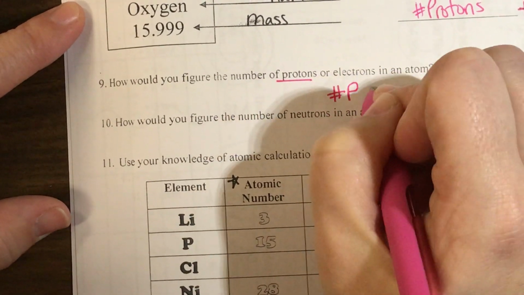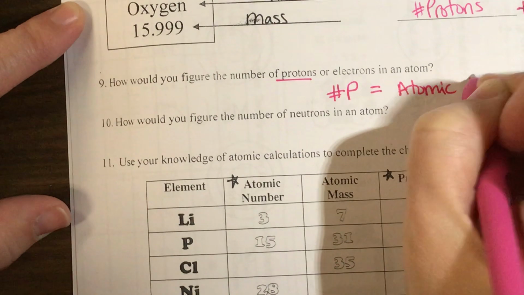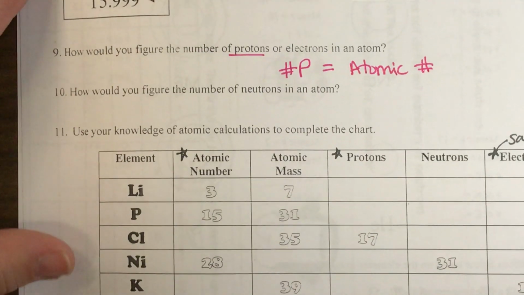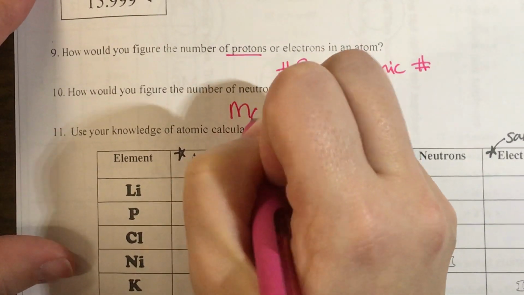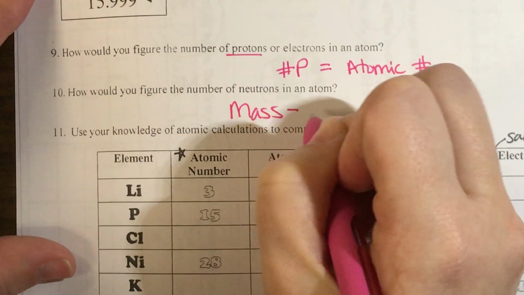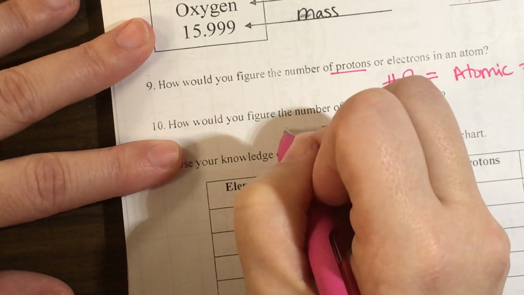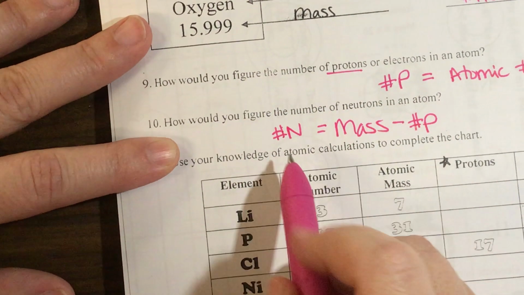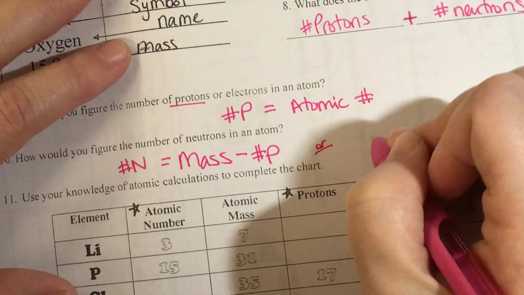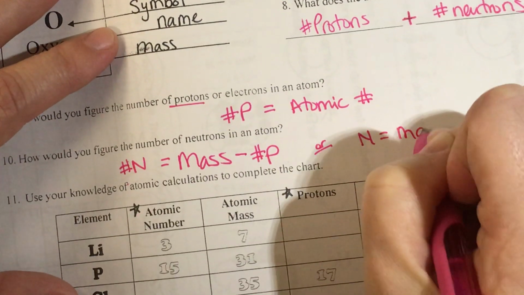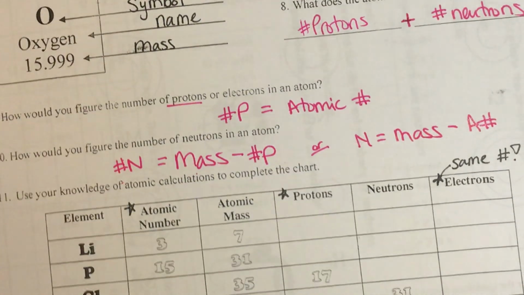The number of P is always equal to the atomic number. Number 10, how do you figure out the number of neutrons in an atom? It's the mass minus the number of P. So to get the number of neutrons, it's the mass minus the protons, or mass minus atomic number.